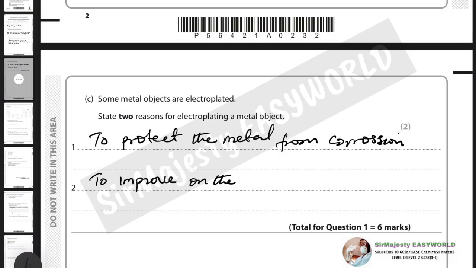on the appearance. Like iron is used to make spoons, but you can't use iron without electroplating it because it will rust. Imagine, will you eat with a rusted spoon? No. Therefore, we have to coat such spoon with silver, and we now call it silver spoon, but it's actually an iron coated with silver. So you are going to improve on the appearance of the metal. So these are the 2 major reasons why we electroplate.